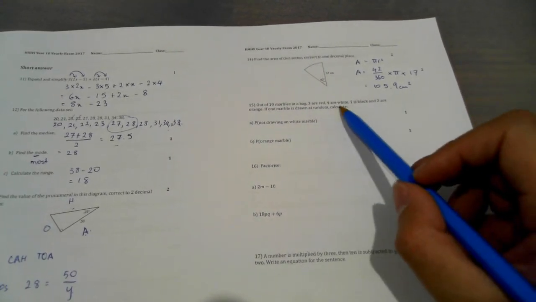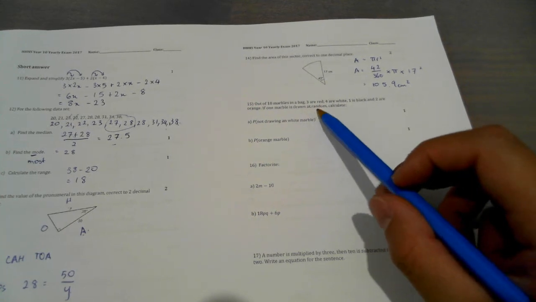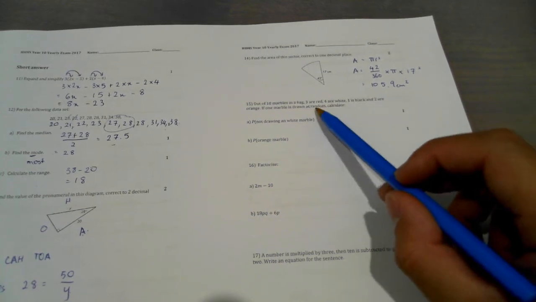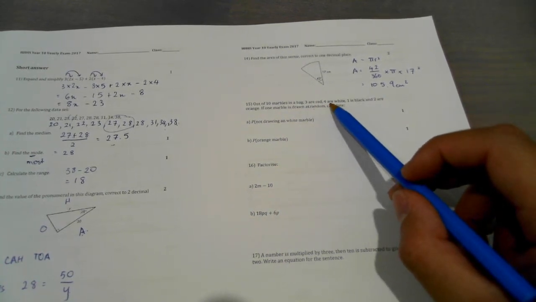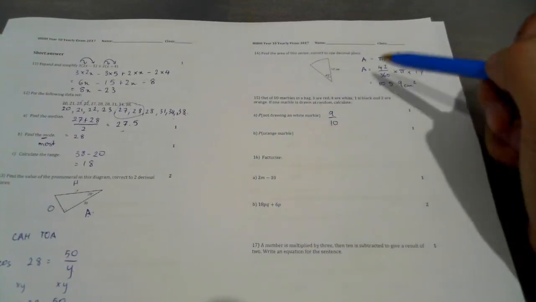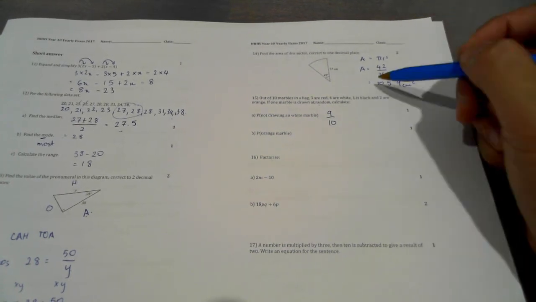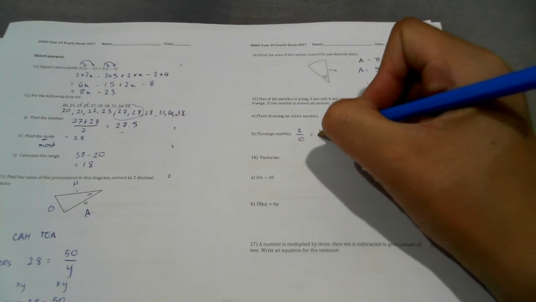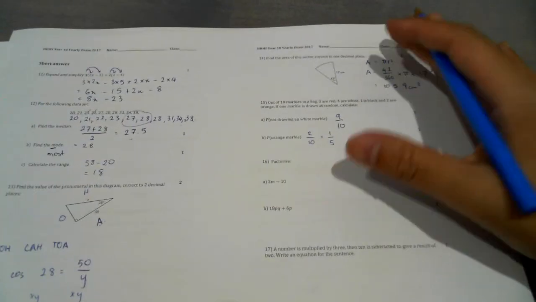Out of 10 marbles in a bag, calculate the probability of not drawing a white marble. Not drawing white means I will draw a red, black, and 2 orange. So 3 plus 4 plus 2, which is 9, 9 out of 10. Or if you did complementary events, you can just do 1 take away 1 out of 10. That'll give you that as well. Probability of an orange marble is 2 out of 10, which becomes 1/5. You have to divide top and bottom by 2.